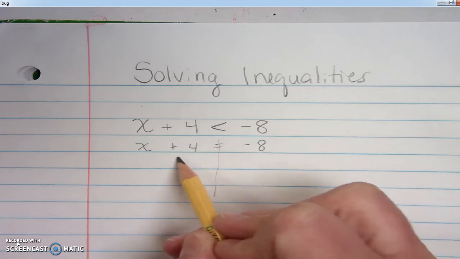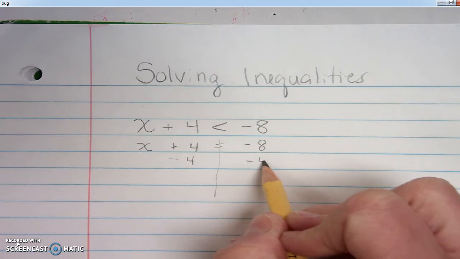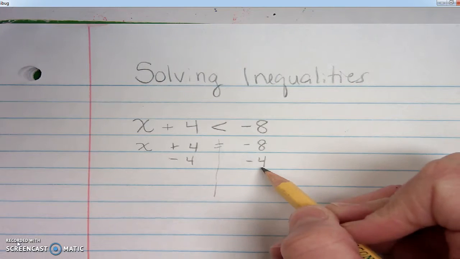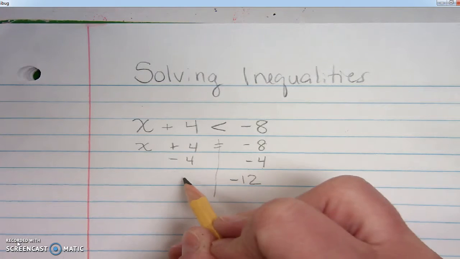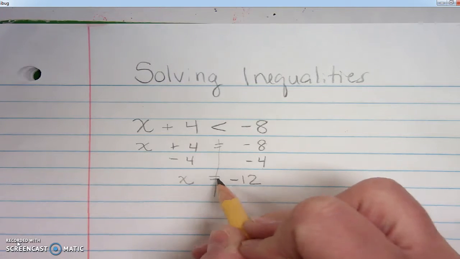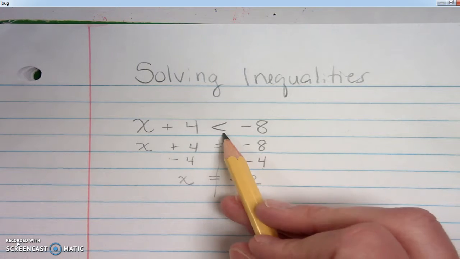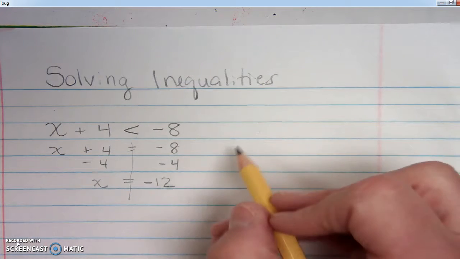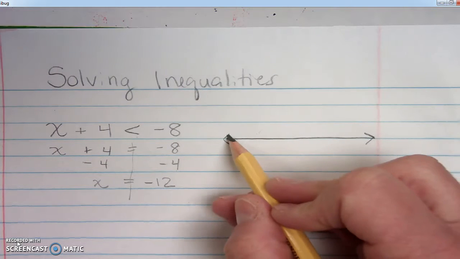So I'm going to do the opposite of add 4, subtract 4. Subtract 4 or give a -4 to both sides. And when I combine this -8 and this -4, then I get -12. So I have x equals -12. But it's not really equal to -12 because it's an inequality. So the next thing I'm going to do is draw my graph, because when you're solving an inequality, it's always good to graph it.